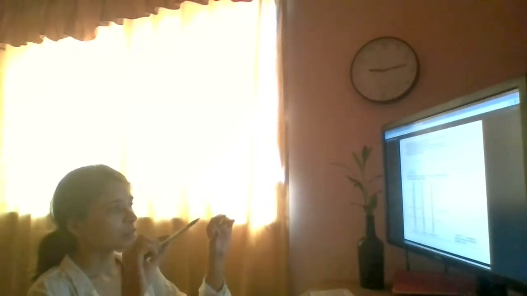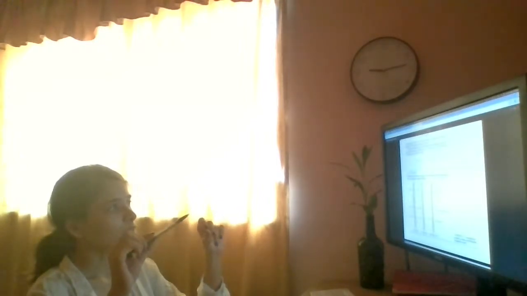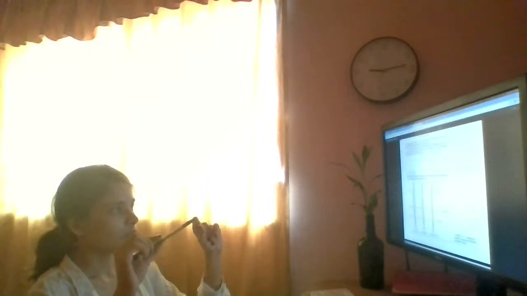True or false? The size of a degree on a Celsius scale is the same as the size of a degree on the Kelvin scale. Yes, that's true.